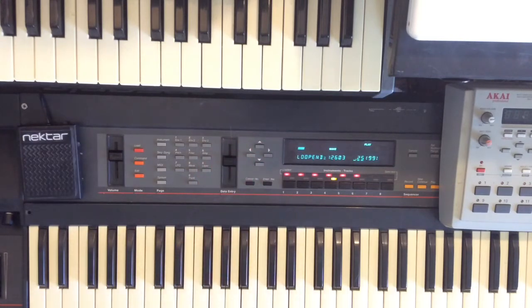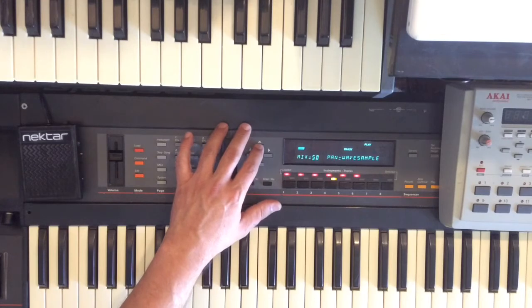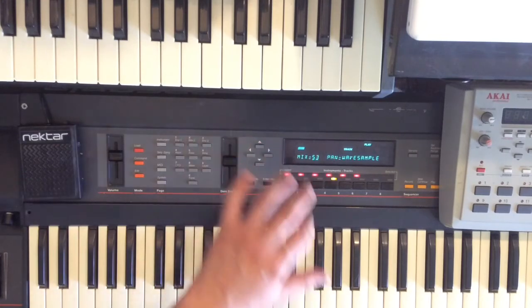I like that. Like I said, I never quantized that horn stab, so it's looping at different points, but I kind of like how loose it is right now. Cool. So now let's go back to edit track. Actually, I think that kind of just sounds good where it is.